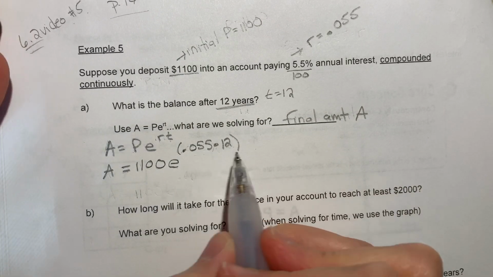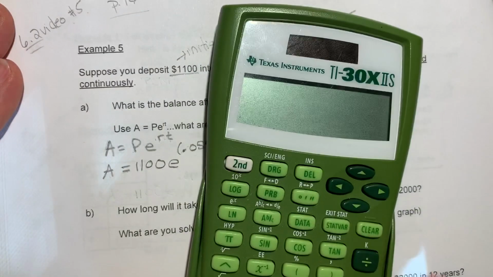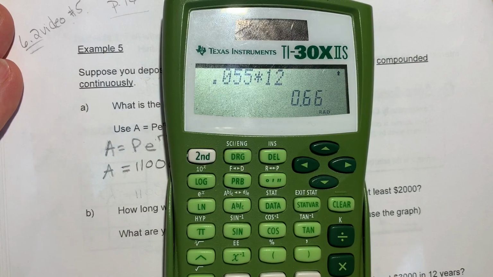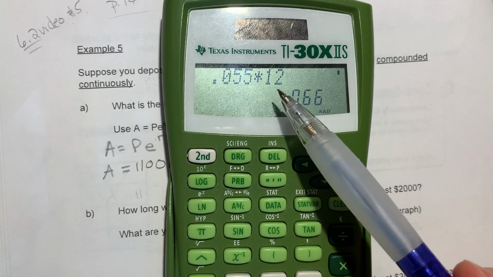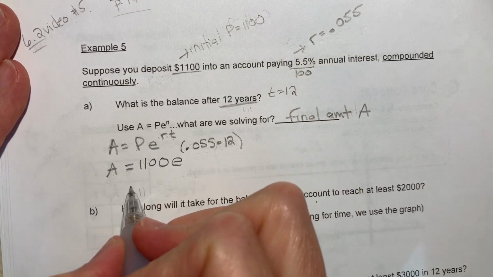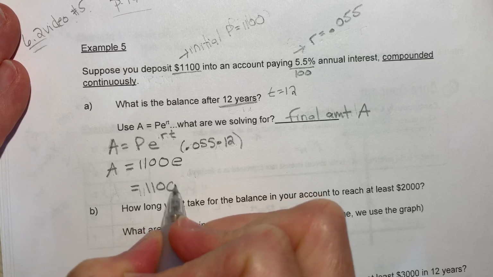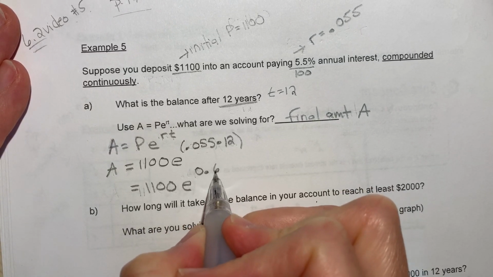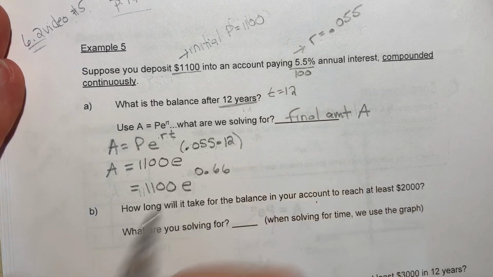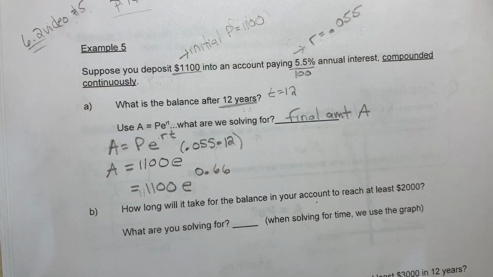And remember I said put this part in the calculator first. Oh, look, I already did it. So 0.055 times 12 is 0.66. So the next step, copy the 1,100. Haven't done anything yet there. And all I've done here is multiplied those two to get the 0.66.